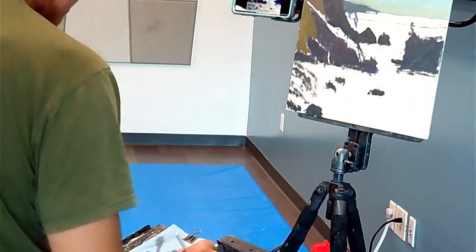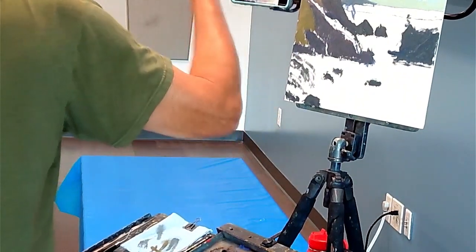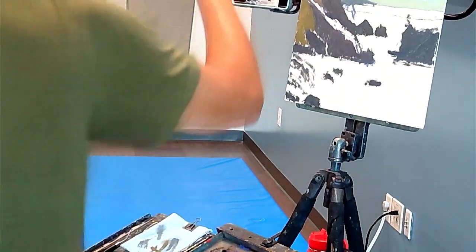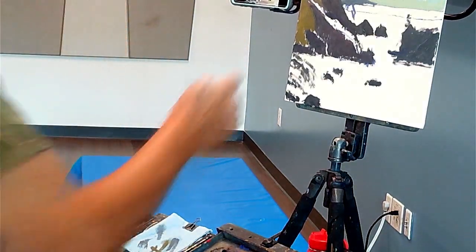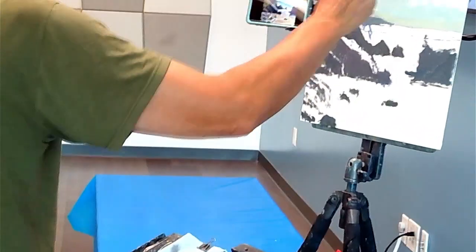Oftentimes, the first pass is not going to be your final pass. You keep looking at it, comparing to what you're seeing out in the scene, and you keep working at it. I brought my horizon line much higher, so that's a little different.